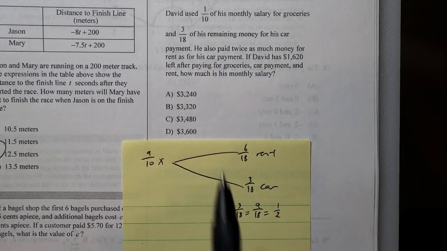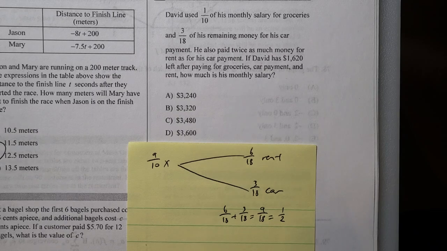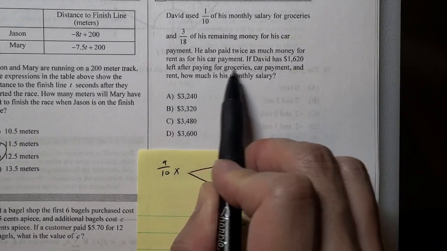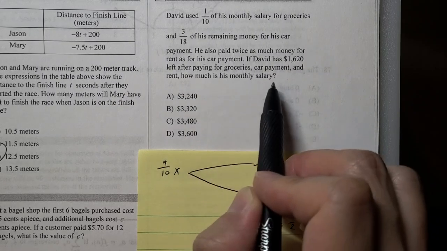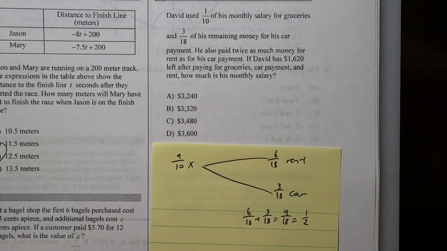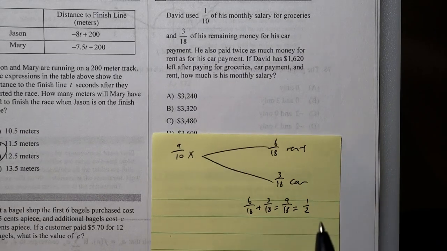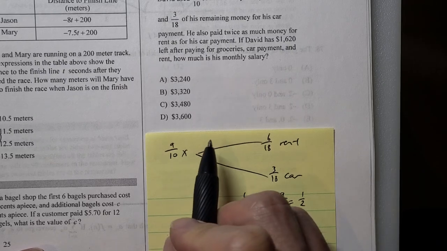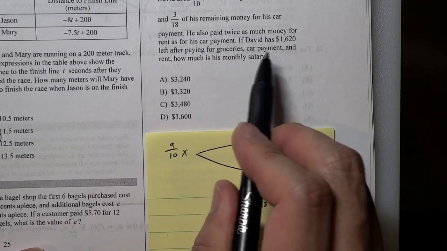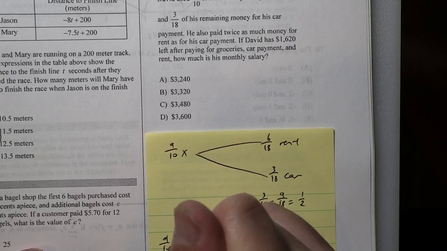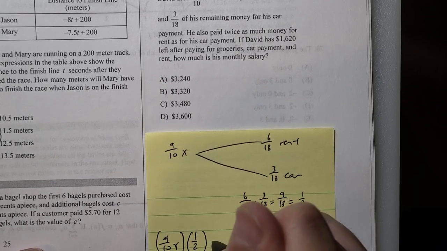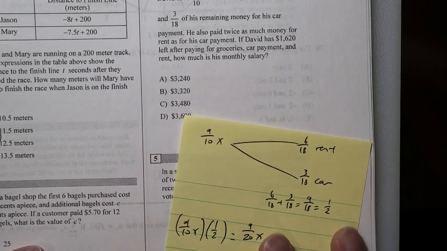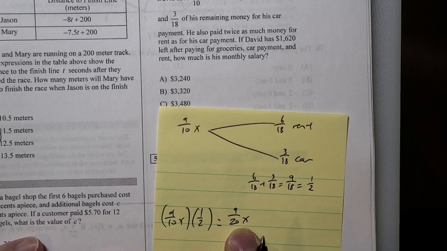So what's the goal now? Why did I do all this? See, this is the problem with word problems. You have to piece everything together. So if he has this much left after paying for everything, how much is his monthly salary? As I just said, he spent half of his remaining money on car payment and rent. So 9/10 X times half would be 9/20 X. This is how much is left finally.